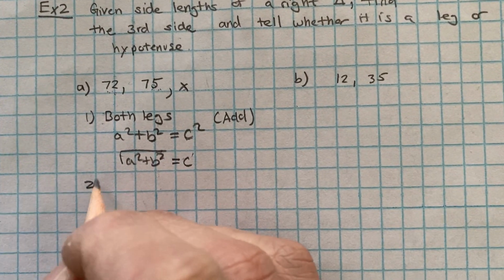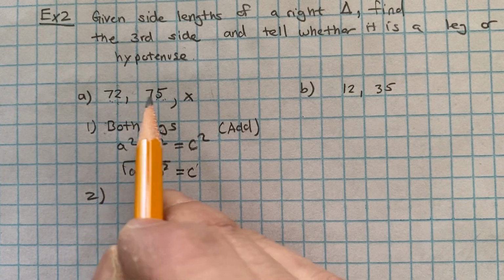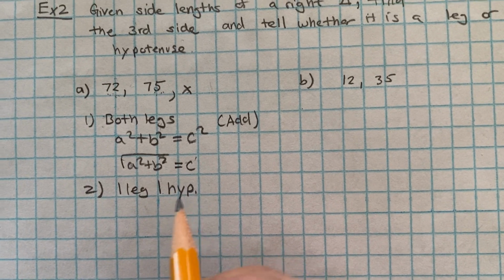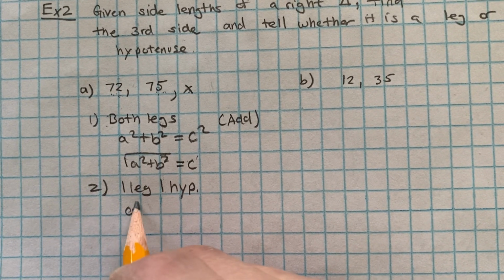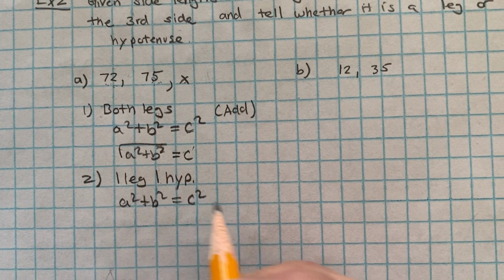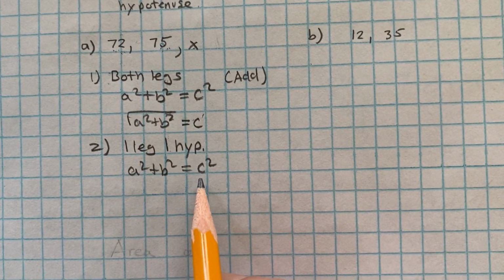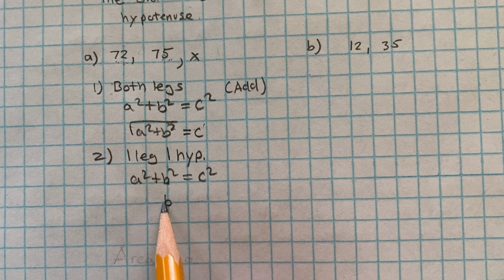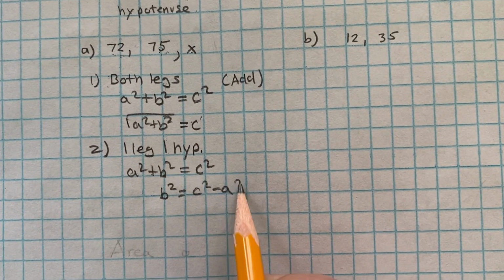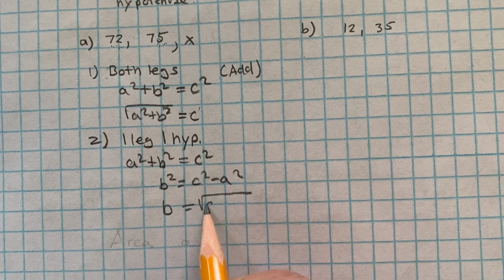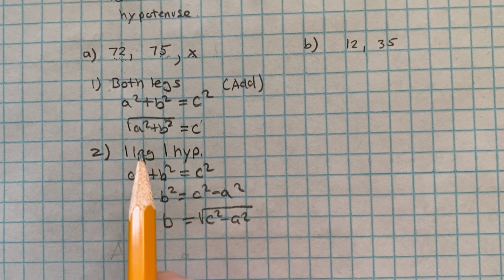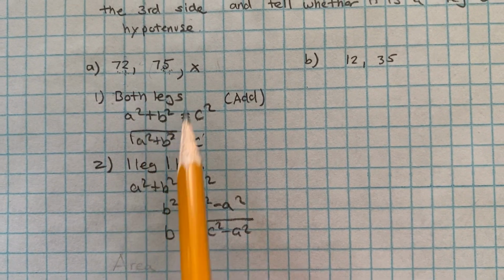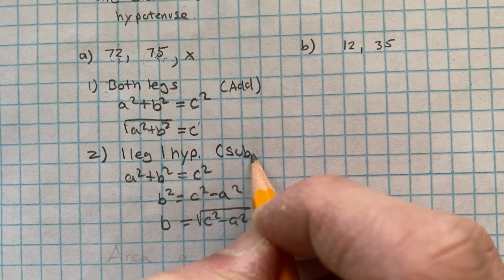All right, now, possibility number 2, let's say one is a leg and one is a hypotenuse. Okay, well, this equation is still going to be true, except you're given a leg and a hypotenuse. And so maybe you want to solve for b, and the way you solve for b is you do c squared minus a squared, and b is the square root of c squared minus a squared. So if you're given one leg and one hypotenuse, this has to be the hypotenuse, because it's the longer side, if it was. I'm not saying it is. Really, what you need to do is subtract the two numbers.